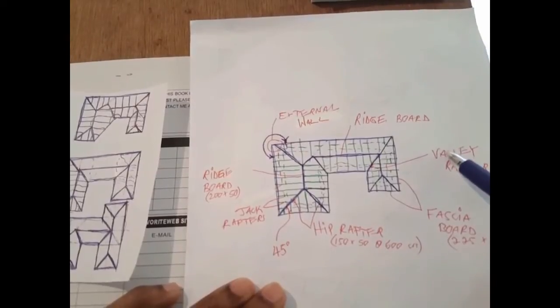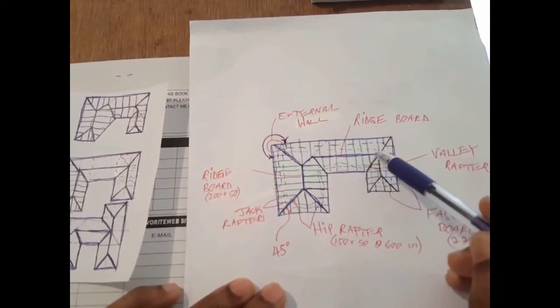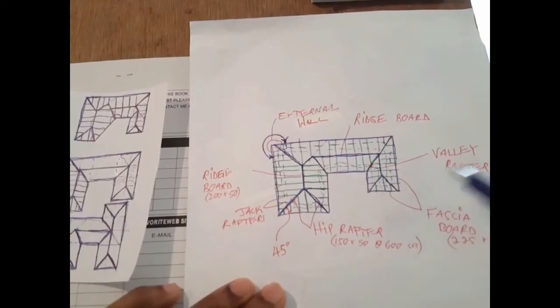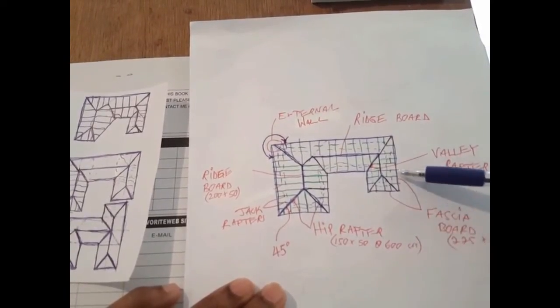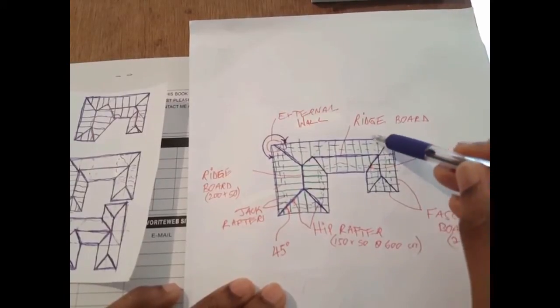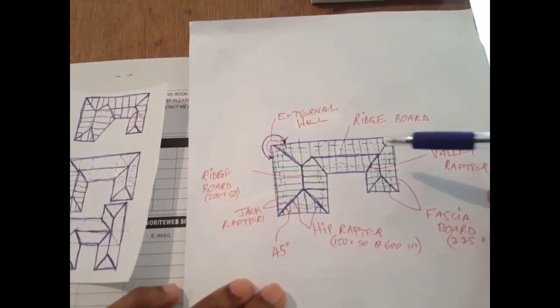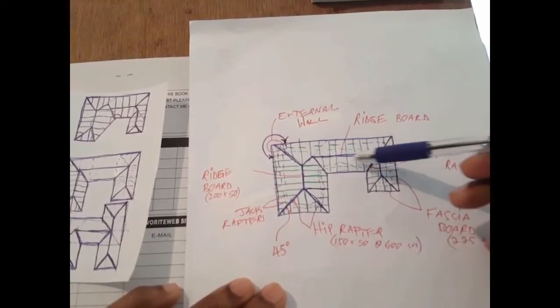Here we have a valley rafter, and a valley rafter is a rafter that is formed at the corner of two internal walls. On this side here we have our fascia board, and the fascia board is the piece of board that covers the edge of the rafters. Here we have a series of rafters. Here in green we have the rafters, and rafters should always be perpendicular to the fascia board and the ridge.